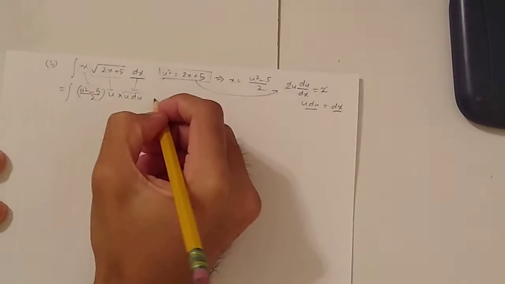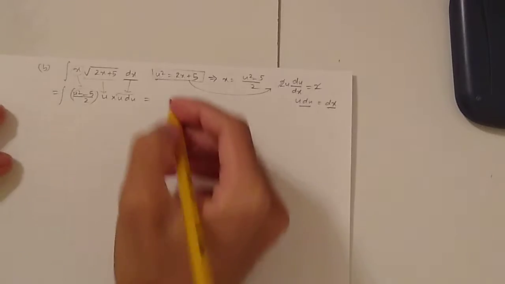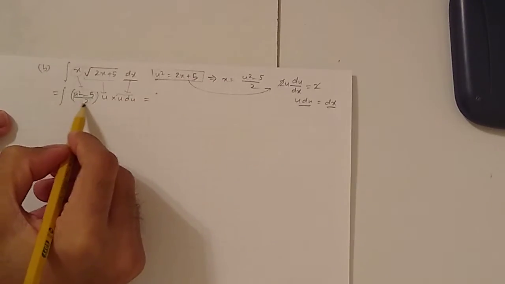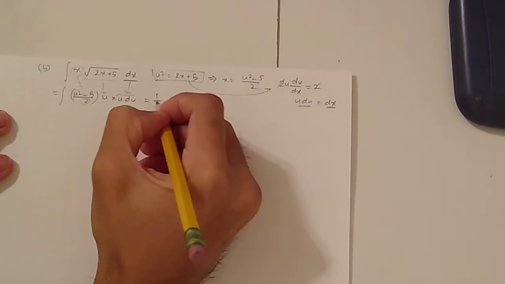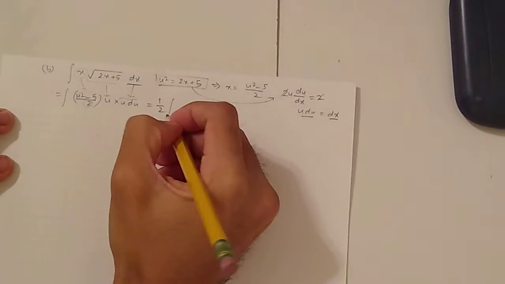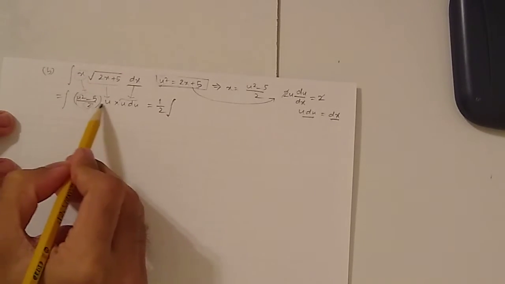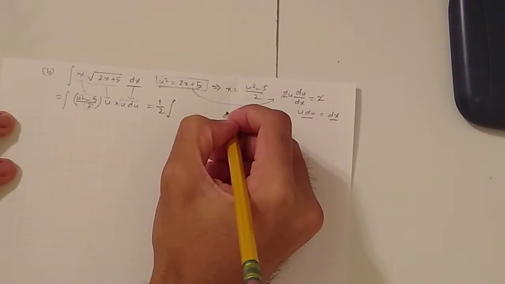Now the rest is going to be simply integrating it as usual. I can take out the half and make it a constant for the whole integral, and then let's multiply. The du remains the same as usual.